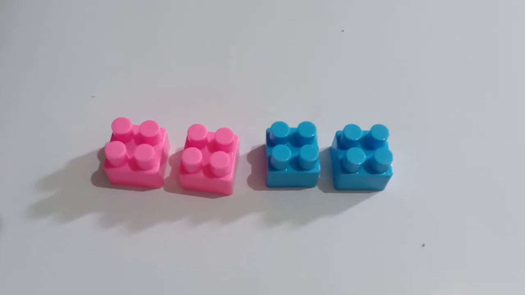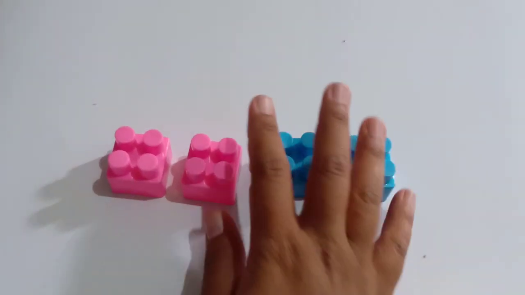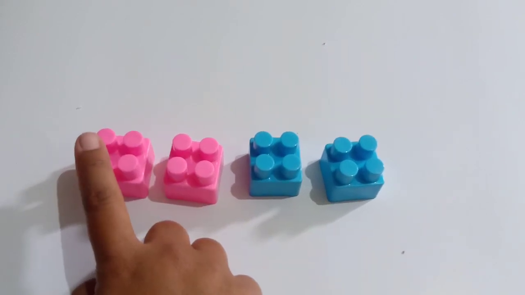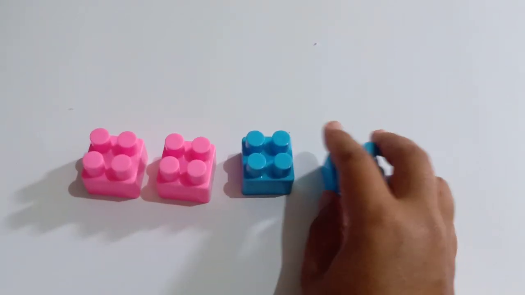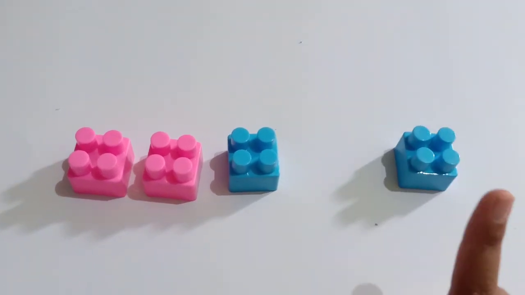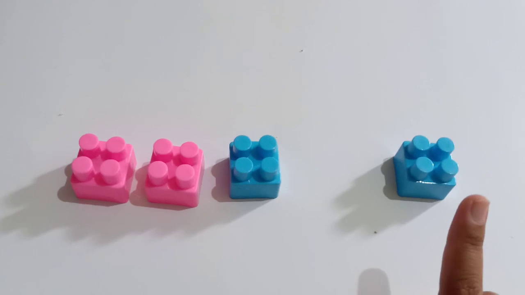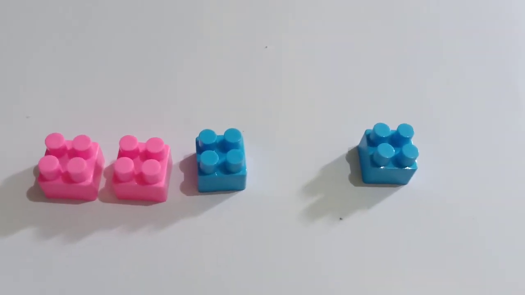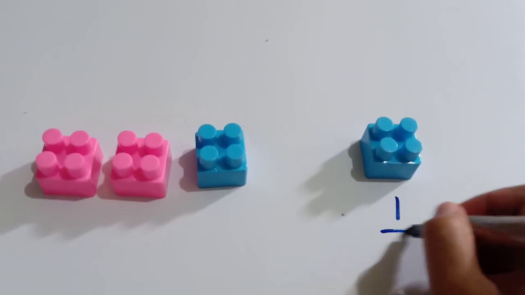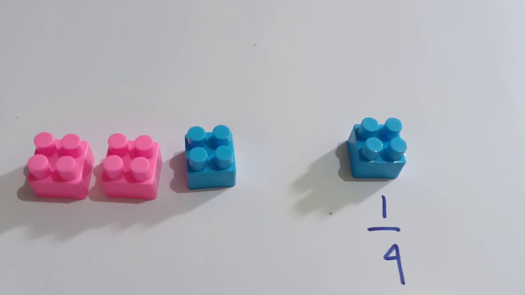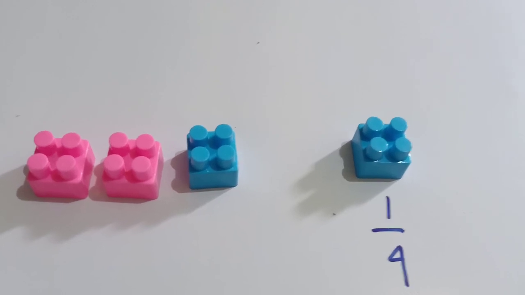Okay, now look at the example. I have four Legos. One out of four Legos is taken out. This one, I take it. So, I can say this one is 1/4. 1/4 of the Legos is taken out.